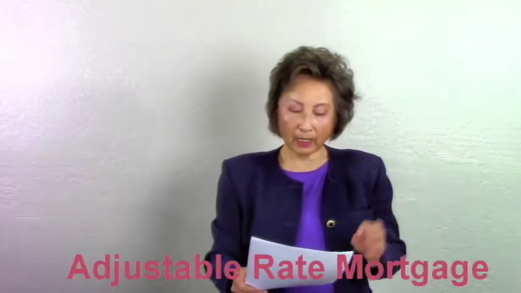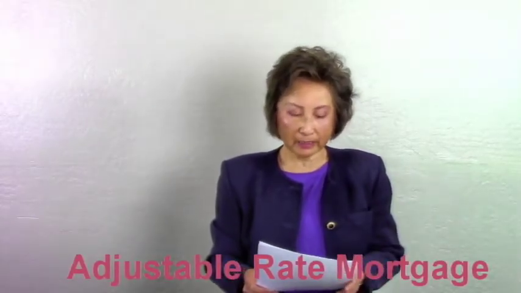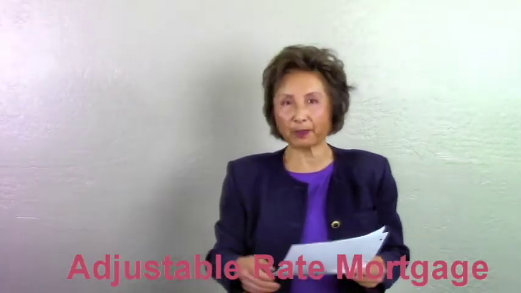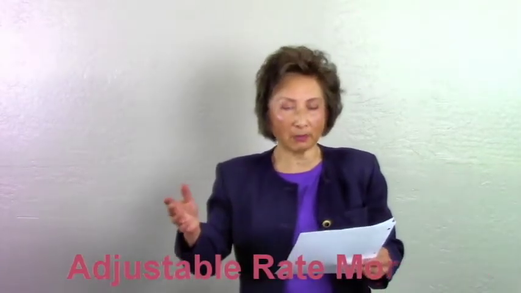The next product I want to introduce you to is called the adjustable rate mortgage, the ARM. We want to make sure you understand what it is first. With an ARM, the rate comes from index plus margin. The index always fluctuates. It depends on whether it's Treasury or LIBOR or what. The margin is the profit that the lender makes, and that equals the rate. But how does it all work? Let me show you how this works.